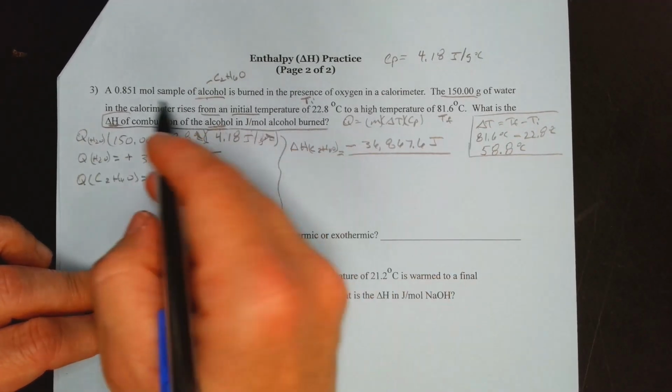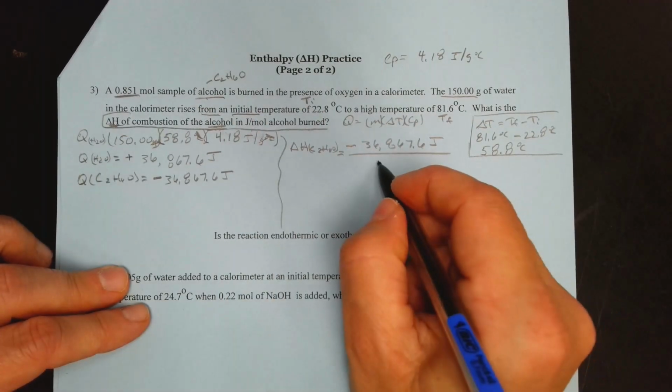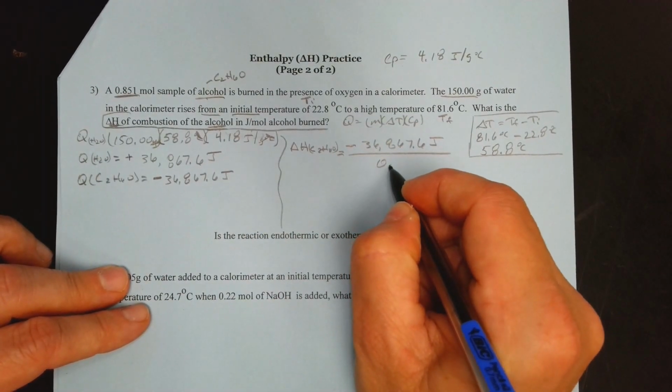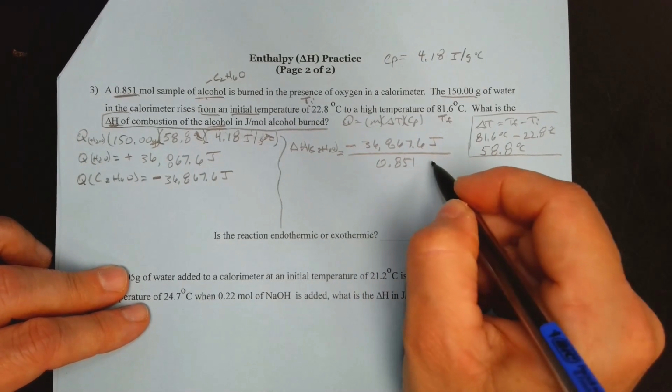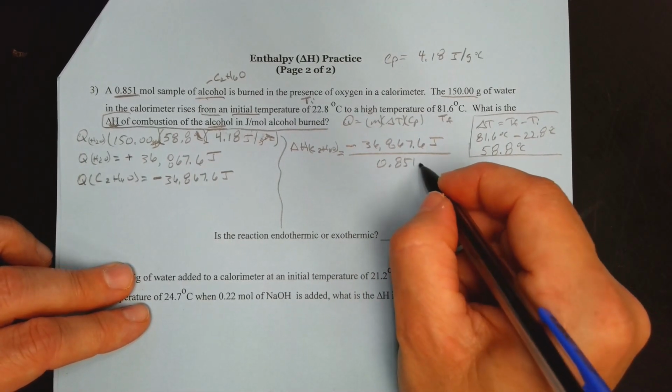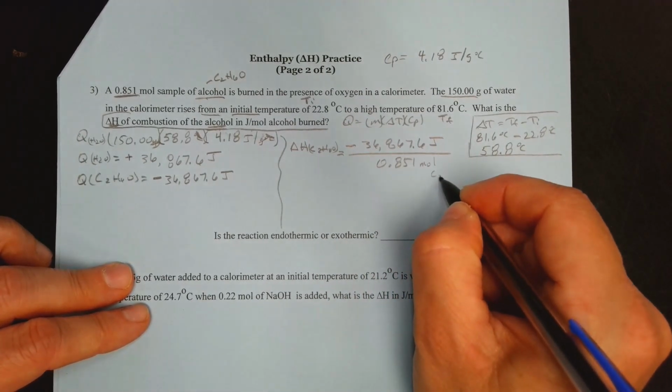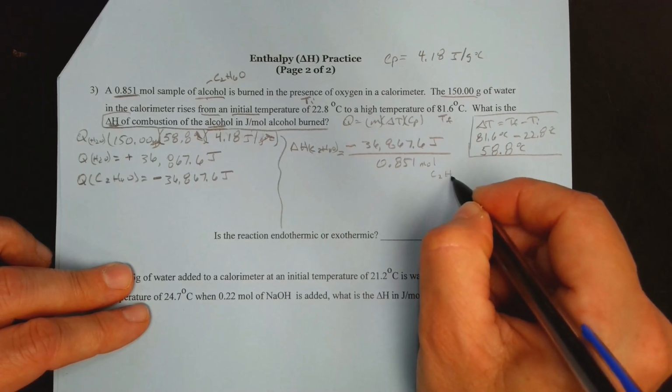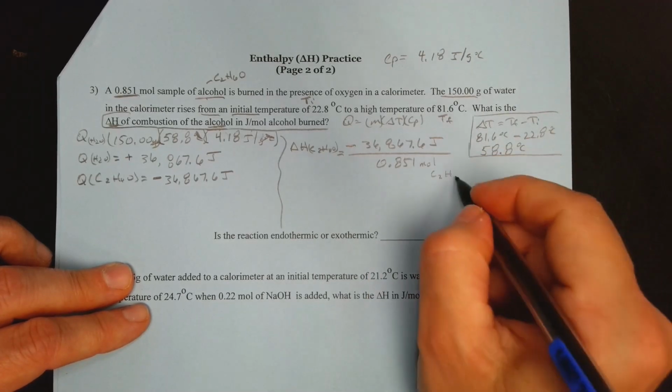And if I look, it tells me right here, I'm dealing with 0.851 moles of that C2H6O. Oops, I did that wrong. Yeah, C2H6O.